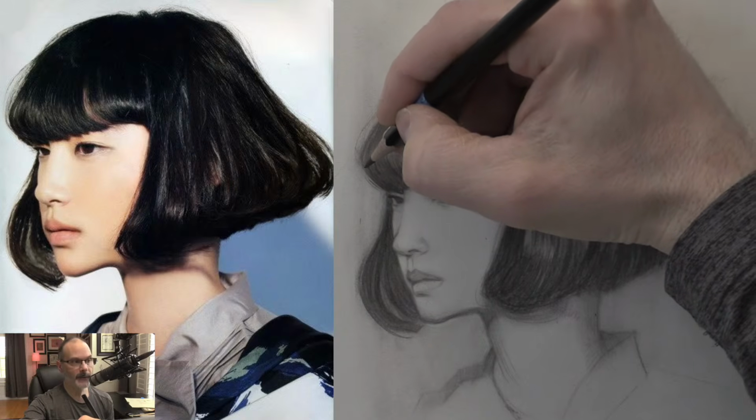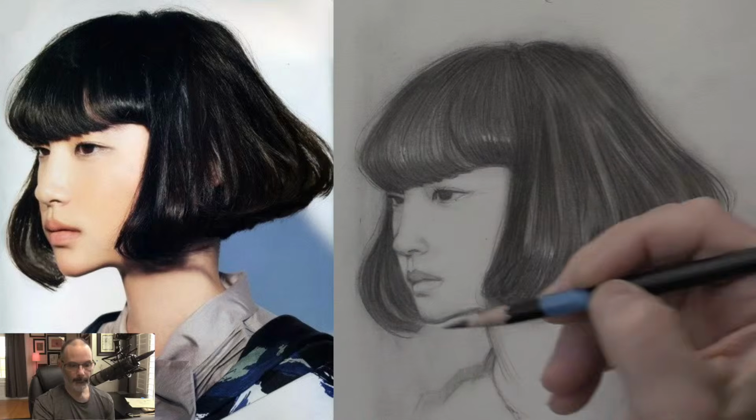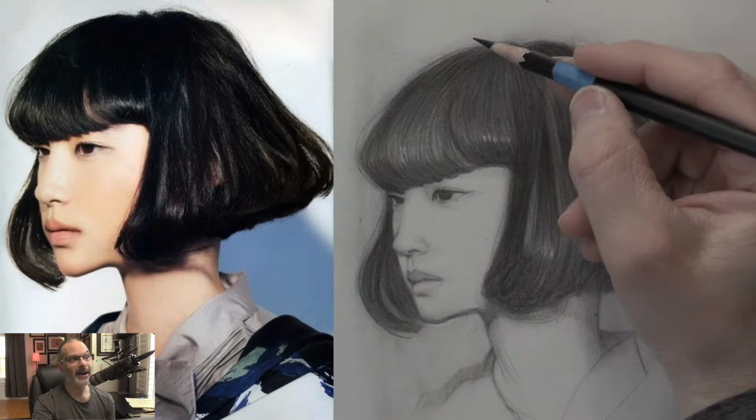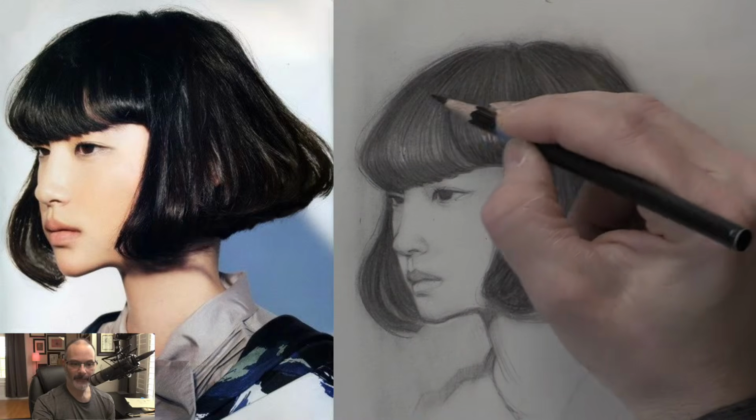A couple loose strands of hair would be very good as a softener. Lots of shading here.